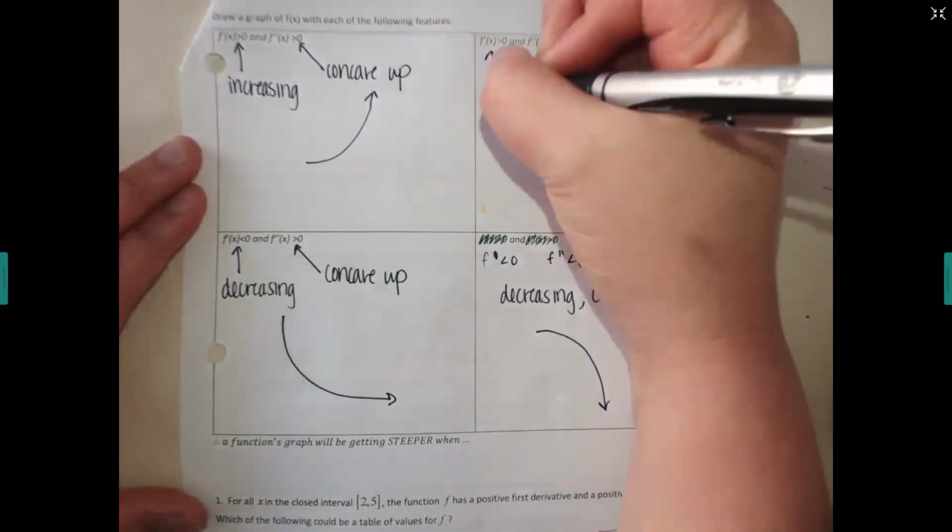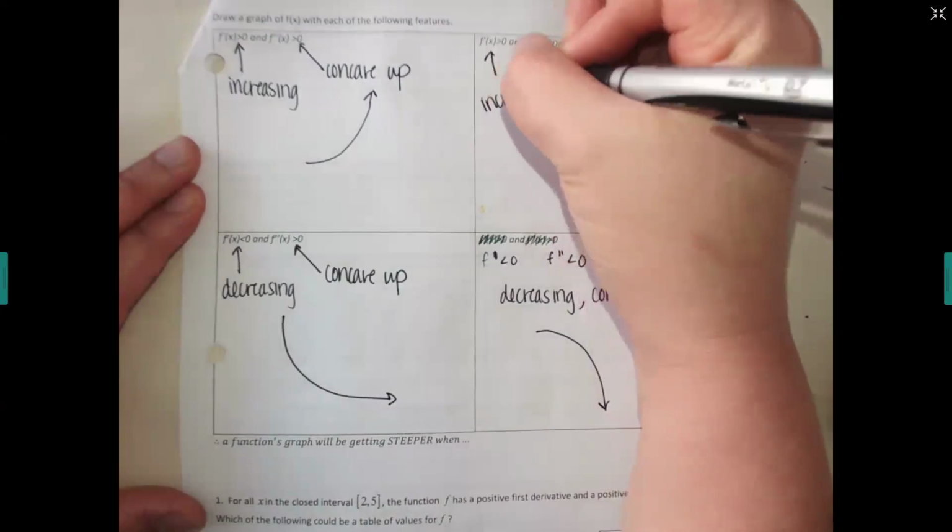Okay, then last one, I want the first derivative greater than 0. That means increasing. But then I want the second derivative less than 0. That means what? Concave down. So I want it to be uphill, but bent like a frown. So I want it to be like that.